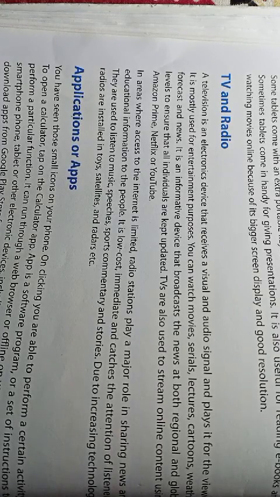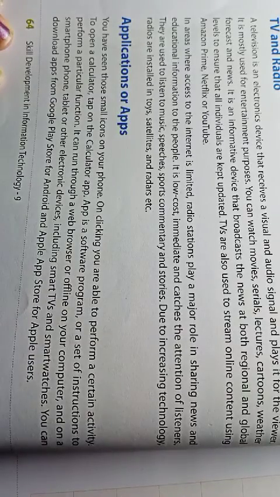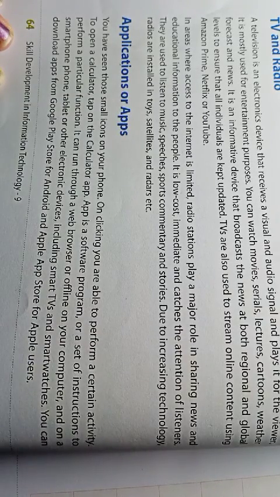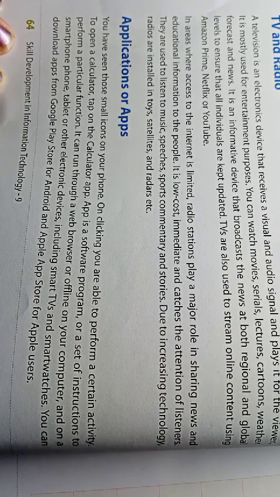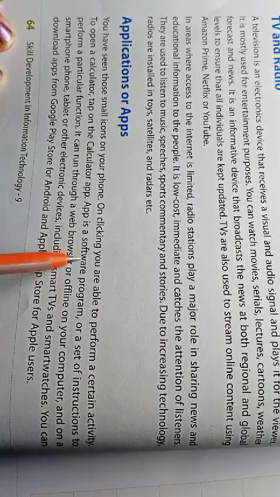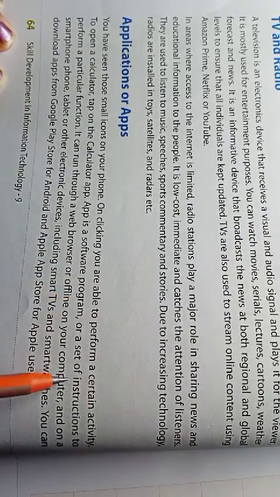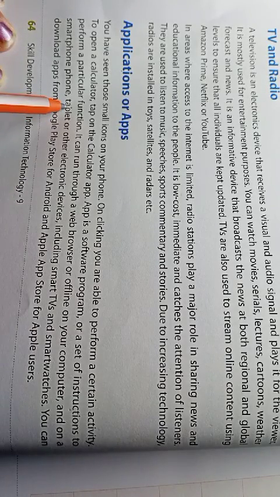Next, we move ahead and we have some of the applications or apps in the ICT tools. Now, what actually an application is, in short we call it an app. An app is a software program or set of instructions to perform a particular function.